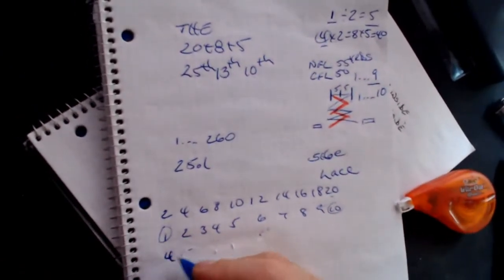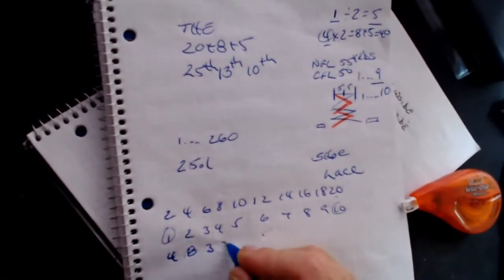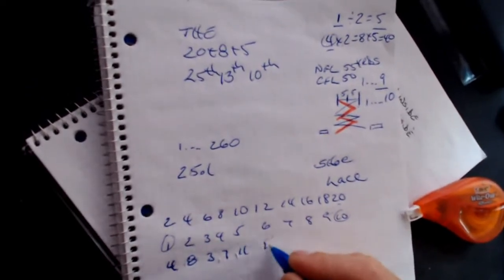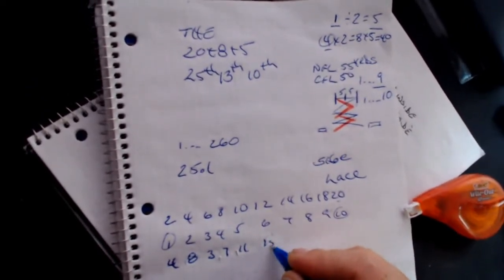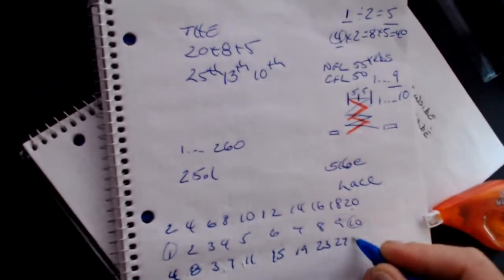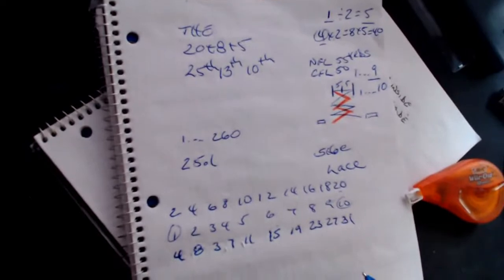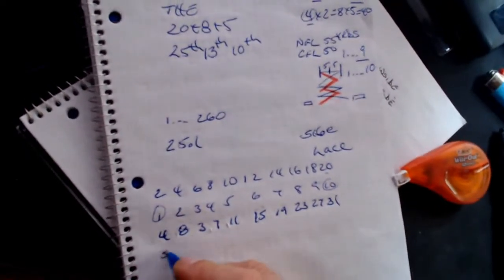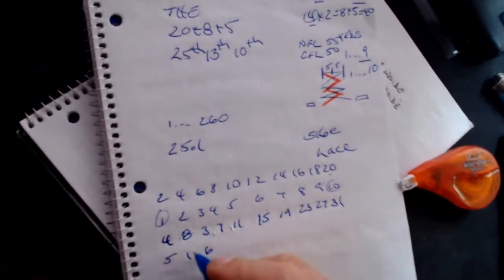We're going to go 4, 8, 3, 7, 11, 15, 19, 23, 27, 31. And then we're going to go 5, 10.